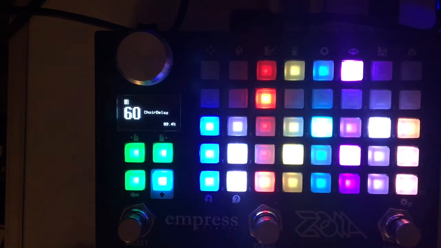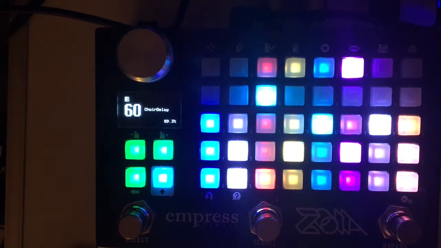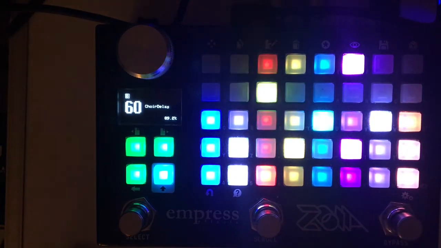Okay, so this is ChoirDelay. What it is: I was trying to create sort of a polyphonic looper delay thing. This is a really succinct and good explanation that I'm going to stick with, a polyphonic looper delay thing.